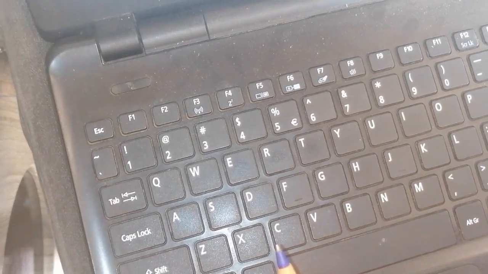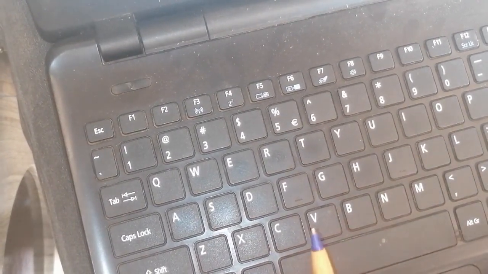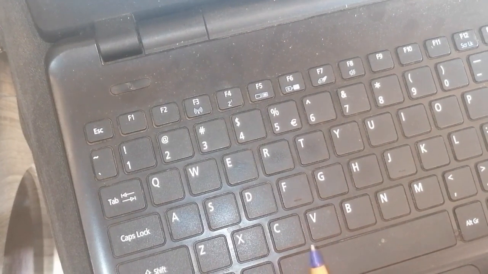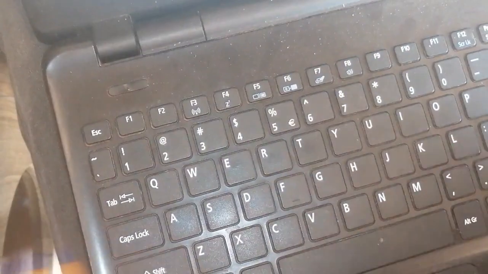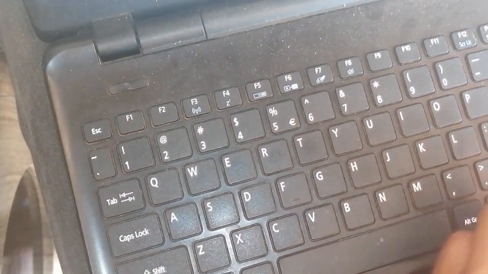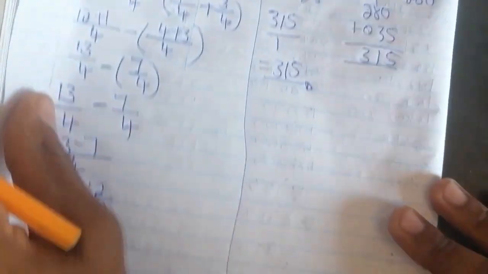Let's go and verify that. 7/10 multiplied by 450 and the answer is 315. So we are very correct in what we have done.